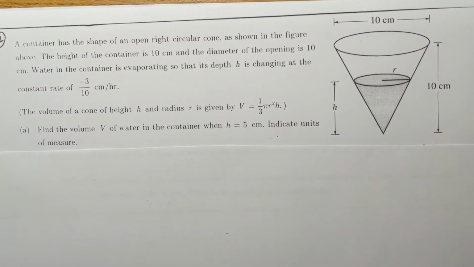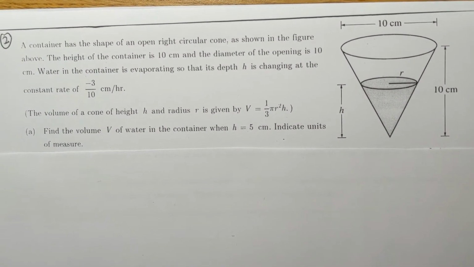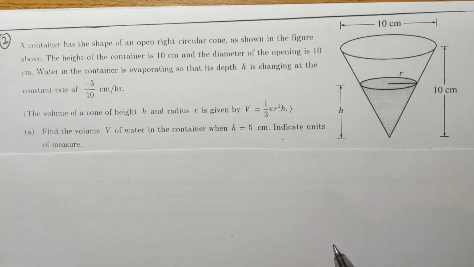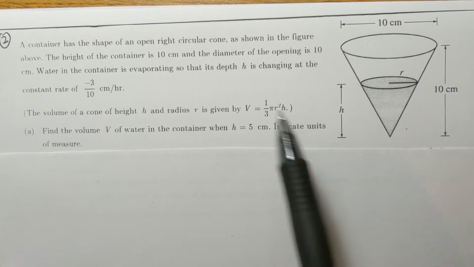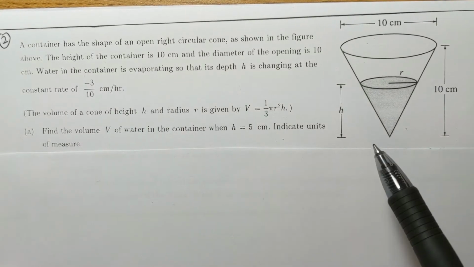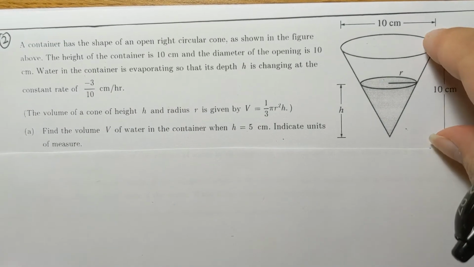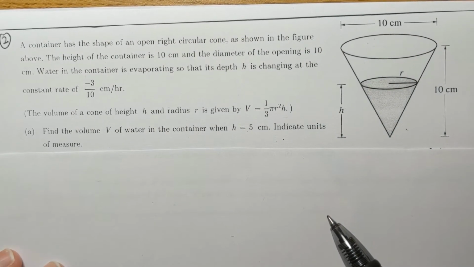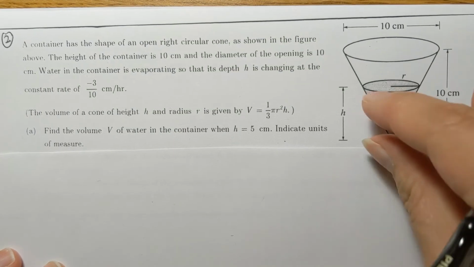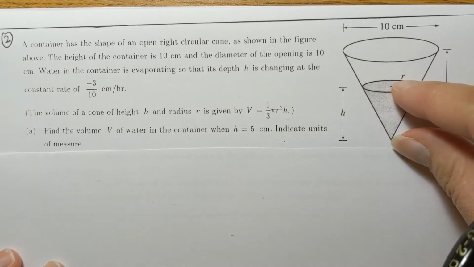Hi, let's continue with question number 2. A container has a shape of an open right circular cone as shown in the figure above, right here. The height of the container is 10 centimeters and the diameter of the opening is 10 centimeters. Water in the container is evaporating so that the depth H is changing at the constant rate of -3/10 centimeter per hour. So this is the depth, the water level.